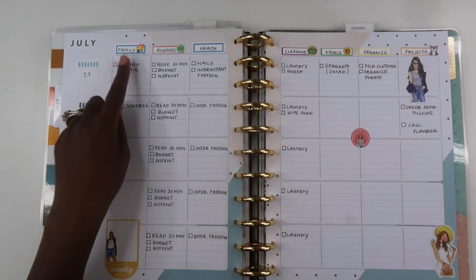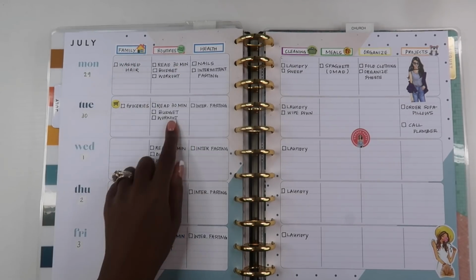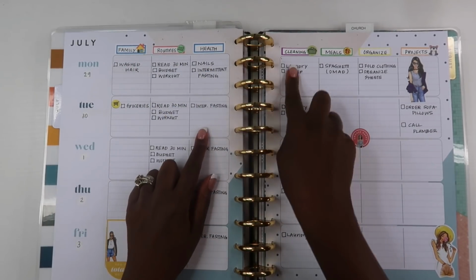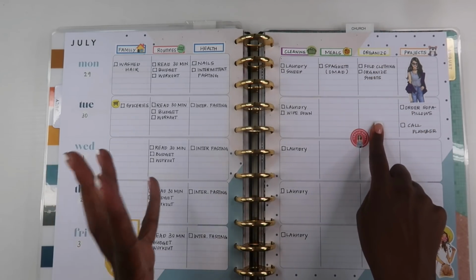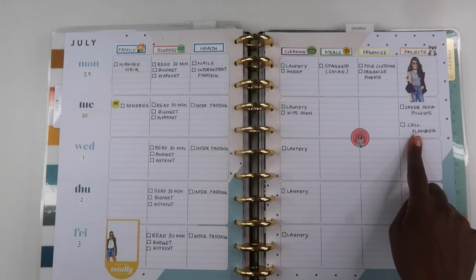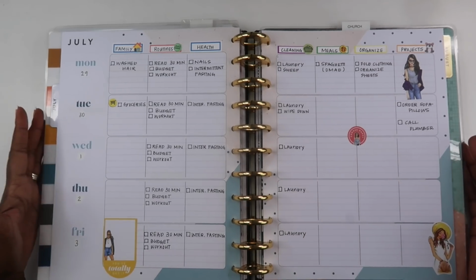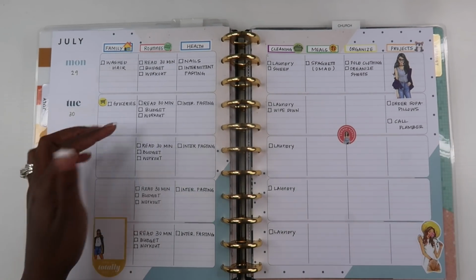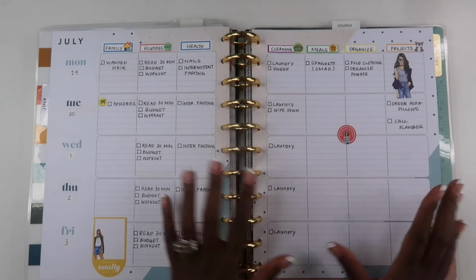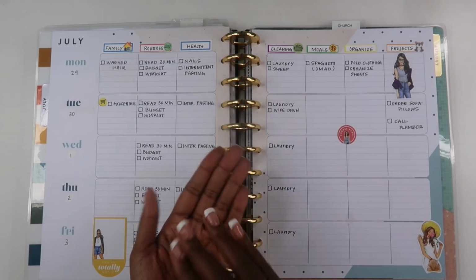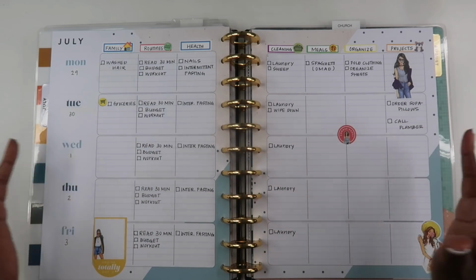Anything that has to do with the house, I have family, my routines, my health, cleaning of the home, meals, what I need to organize, and different home projects. So that's how I have sectioned this off, and basically I'm just going to check off every single thing that I am doing and trying my best to stay on top of when certain things are completed.